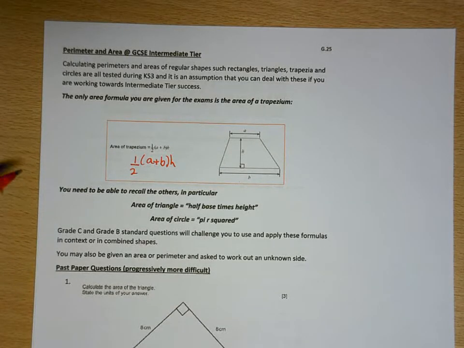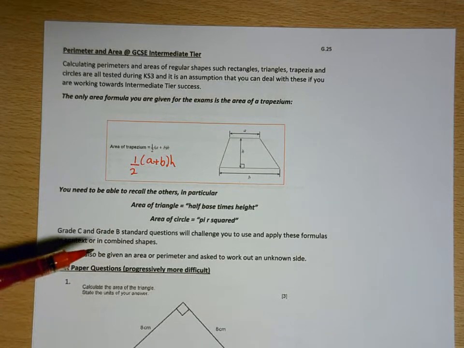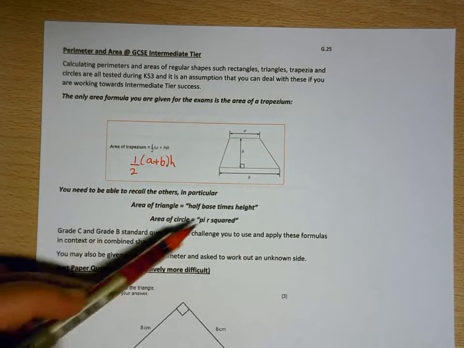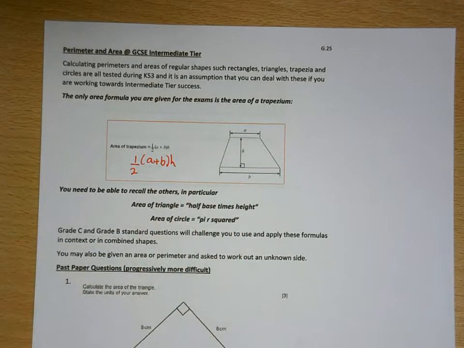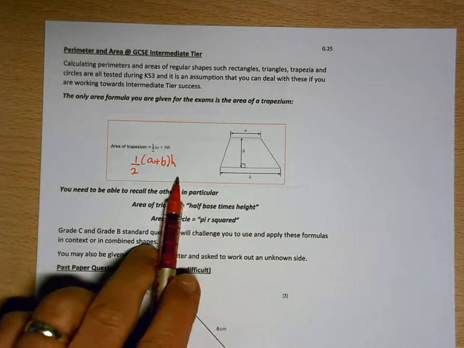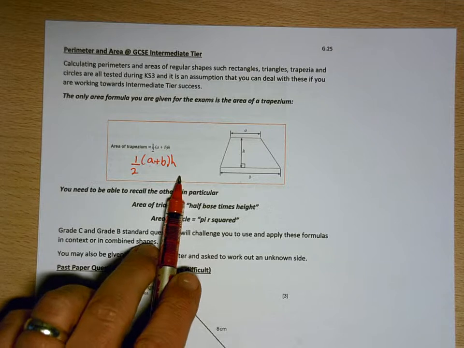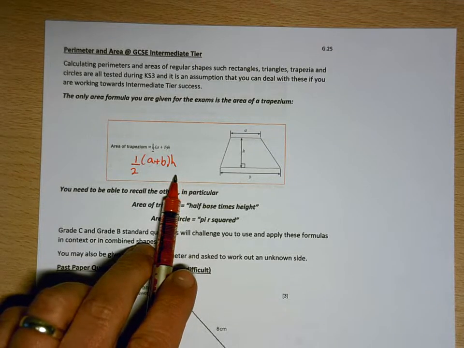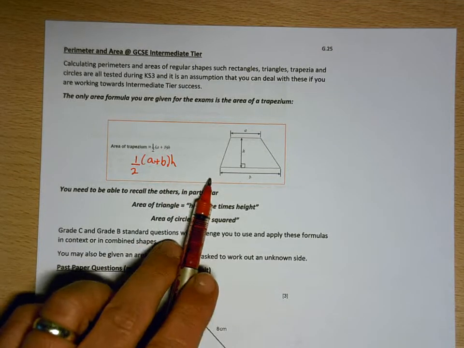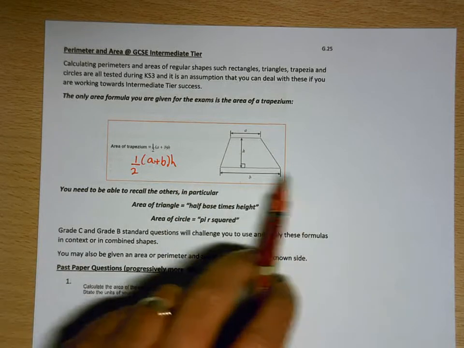So in this video clip we're going to be looking at GCSE questions on area and perimeter, predominantly aimed at the intermediate tier. So we'll be looking at circles, triangles, rectangles, semicircles, and trapezium. Now the trapezium is one of the few formulas that you're given at the front of an intermediate or foundation tier paper for the area of it.